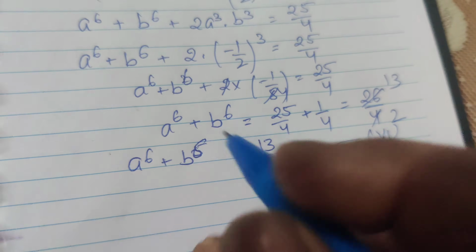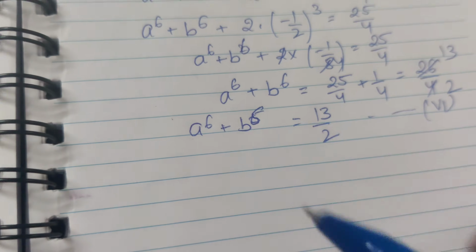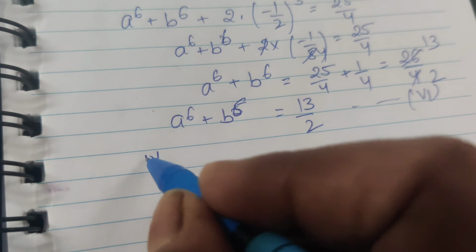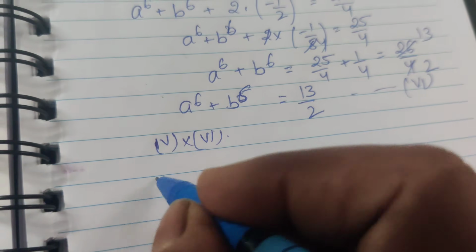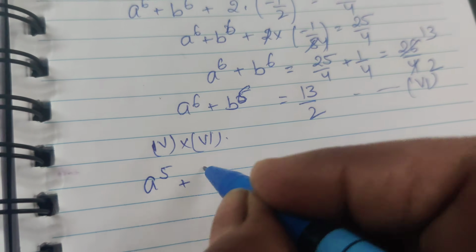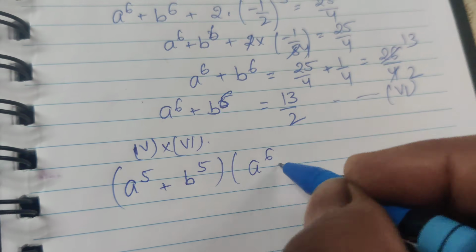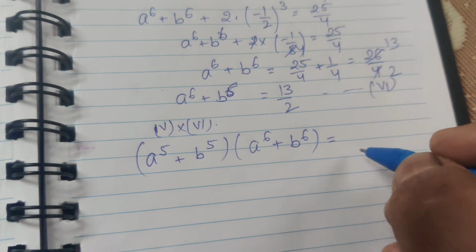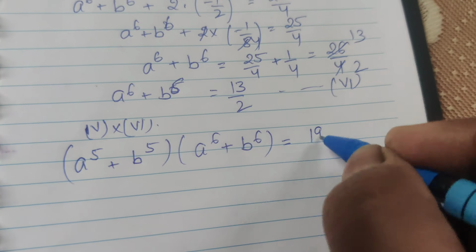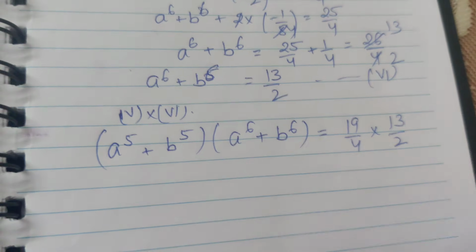Now multiply equation number 5 and 6. Equation 5 into 6: (a^5 + b^5)(a^6 + b^6) = 19/4 × 13/2.